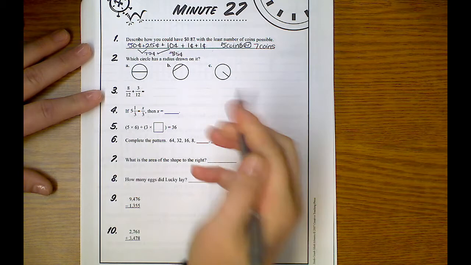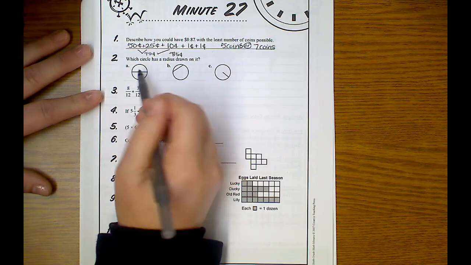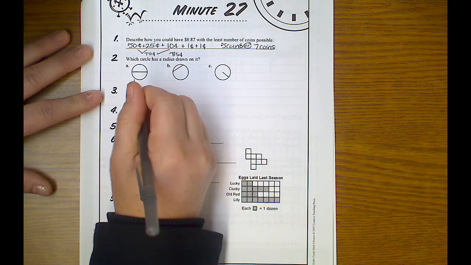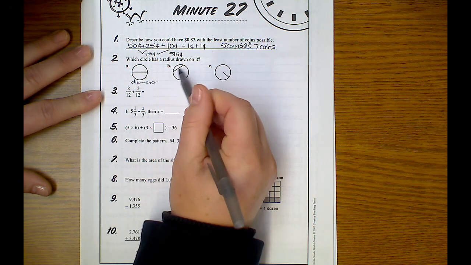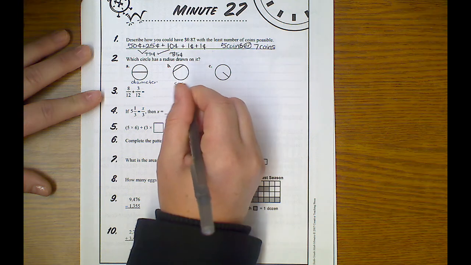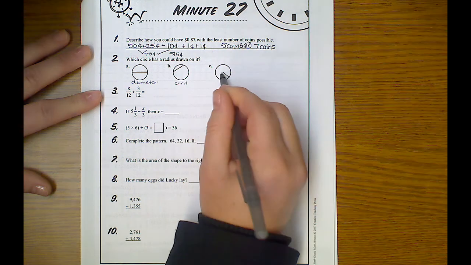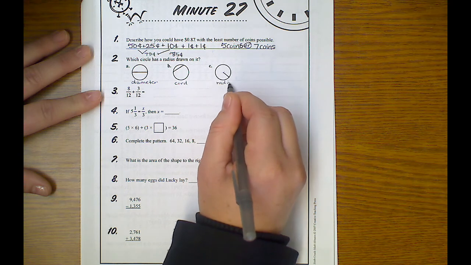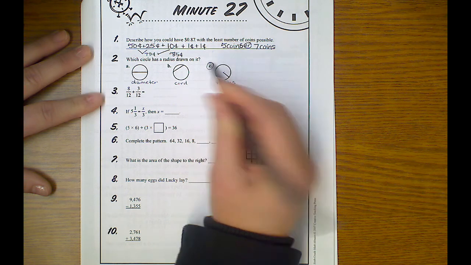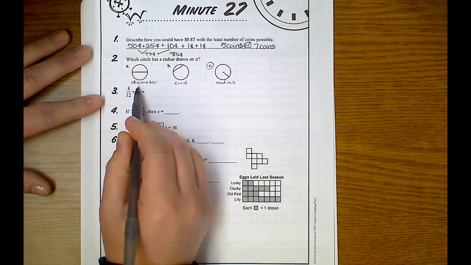Next. The circle has a radius drawn on it. So just really quick, this is the diameter. That goes all the way across. A chord goes from one side to the next. And a radius goes from the center to the outside edge. So C is radius.